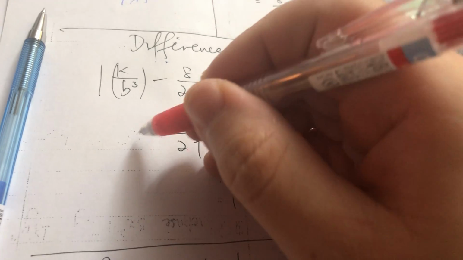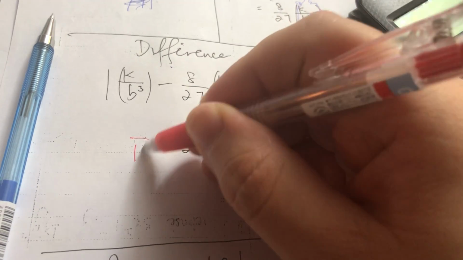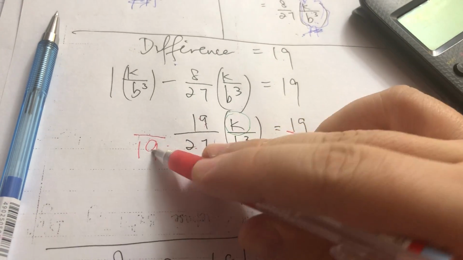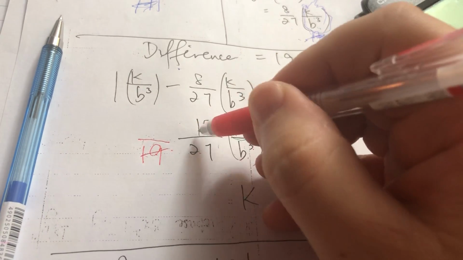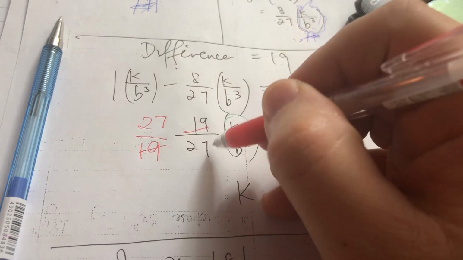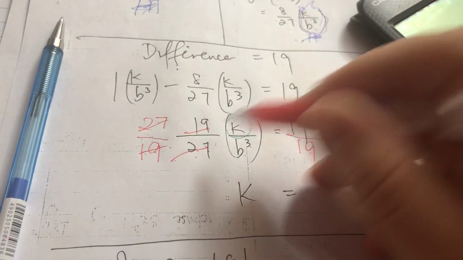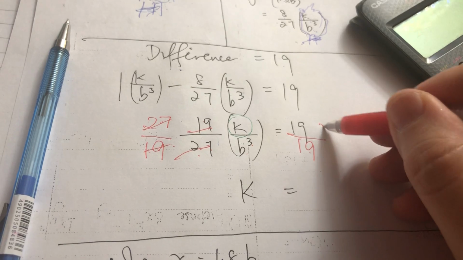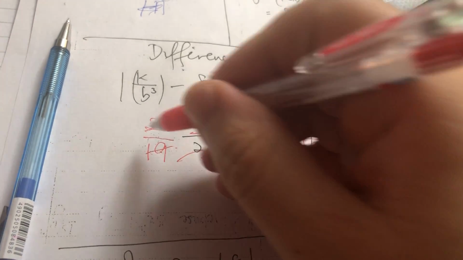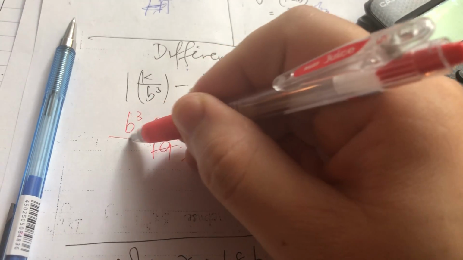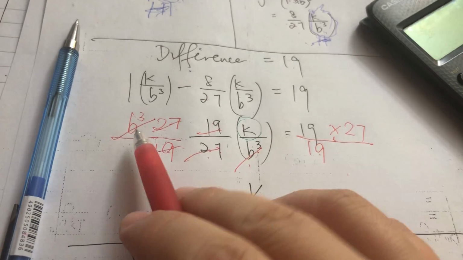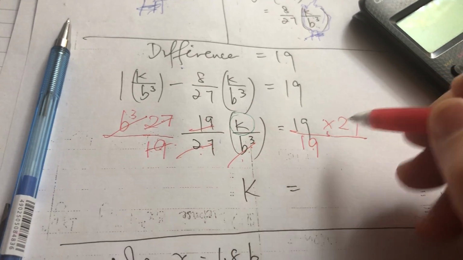Now, how do I do that? If I don't want 19, I divide by 19, right? If I divide by 19 here, I have to divide by 19 here. Whatever I do on the left, do on the right, so that it will cancel out, okay? Do I want 27? I do not want it, so I times 27 here. 27 divided by 27, no more 27. If I times 27 here, I must also times 27 here. Now, do I want the b cube? I don't want it. So I times the b cube at the numerator. B cube divided by b cube, no more b cube. But if I multiply by b cube here, I must do the same here.